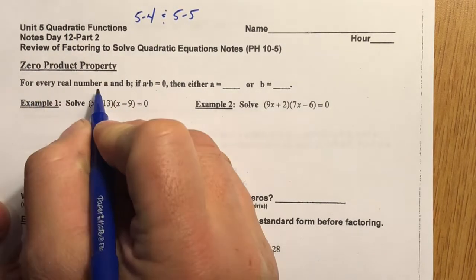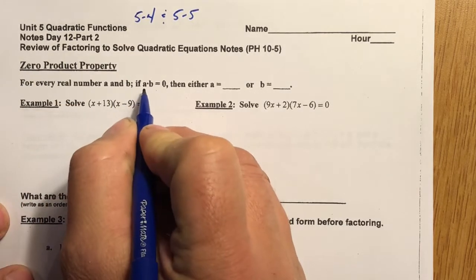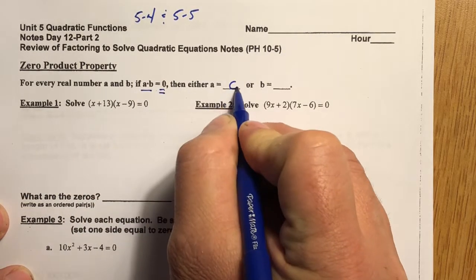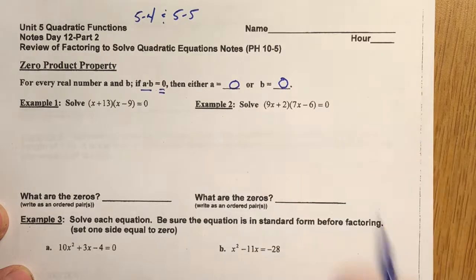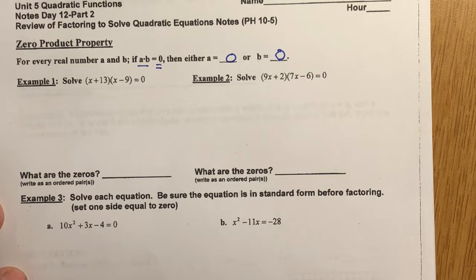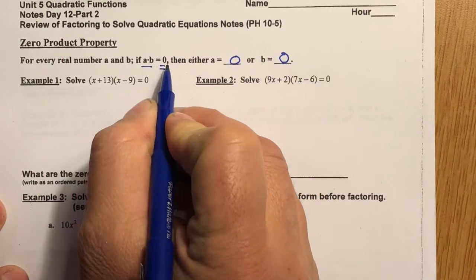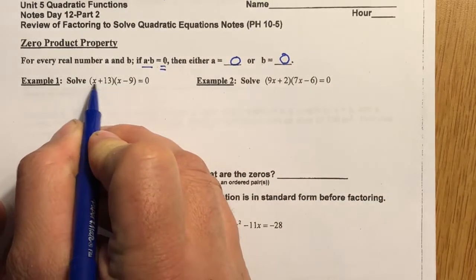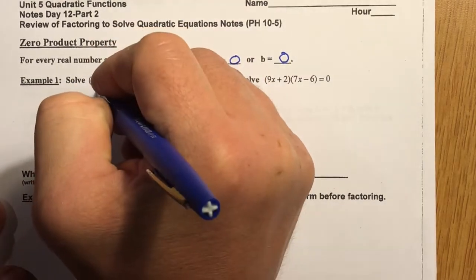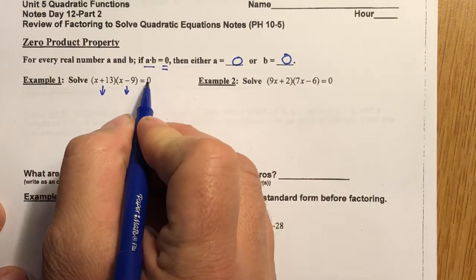Just remember the zero product property: for every real number A and B, if A times B, if we multiply these two together and we get zero, then either A is zero or B is zero. One of them has to be zero. That's what the zero product property is. Just like this one is saying A times B equals 0, here we have x plus 13 times x minus 9 equals 0. So one of these factors has to be equal to 0. It's the only way to get 0 as a product.